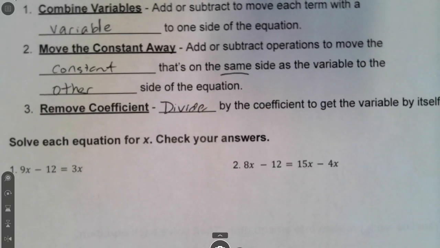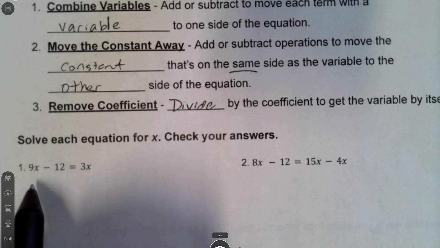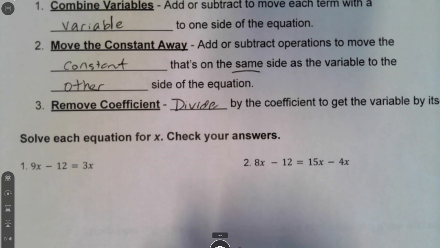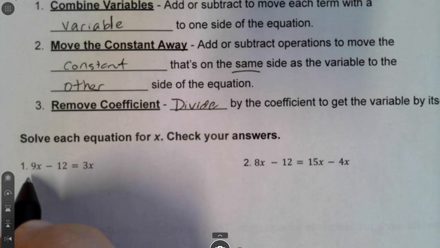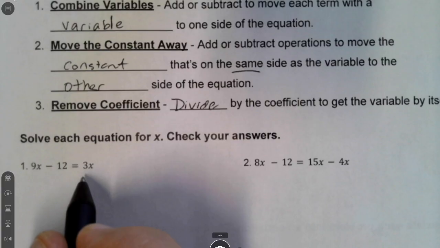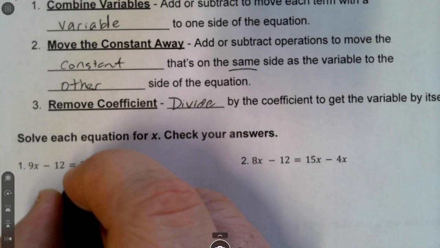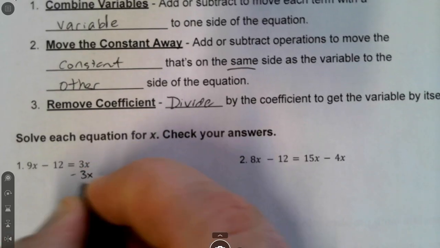Okay, so first of all, combine the variables. So on this first step, you really do have a choice. There's rarely a case where it'll matter. And by matter, I just mean it could make it shorter or longer, but that doesn't matter. It's just about making it correct. So like right now, you could choose to subtract 9x from both sides or subtract 3x from both sides. You can pick. I'm going to subtract 3x from both sides.